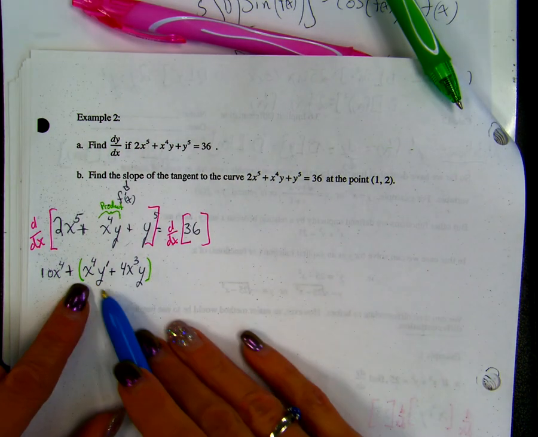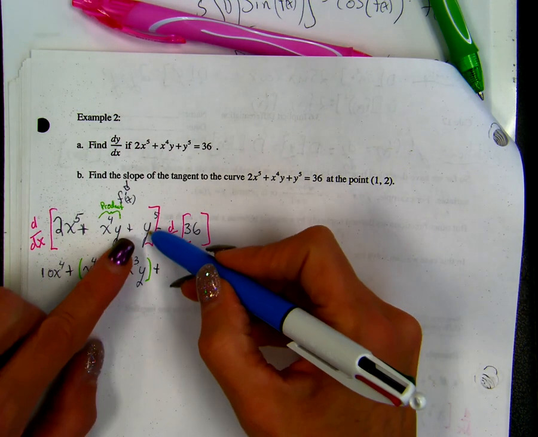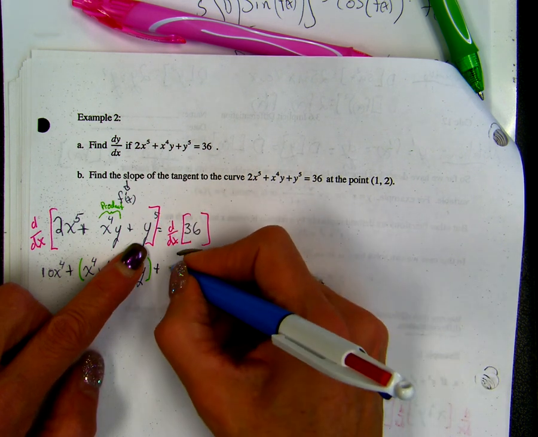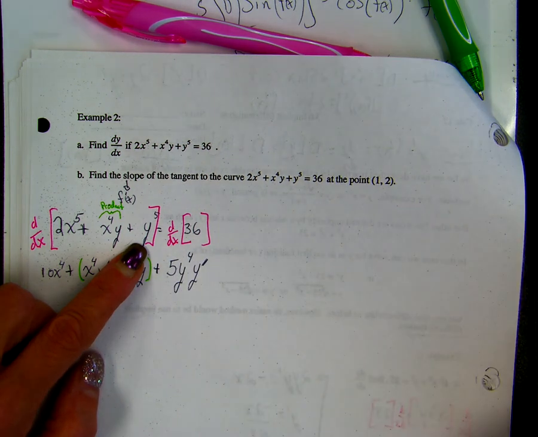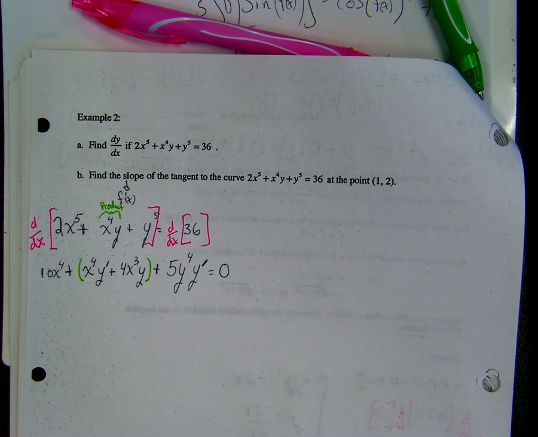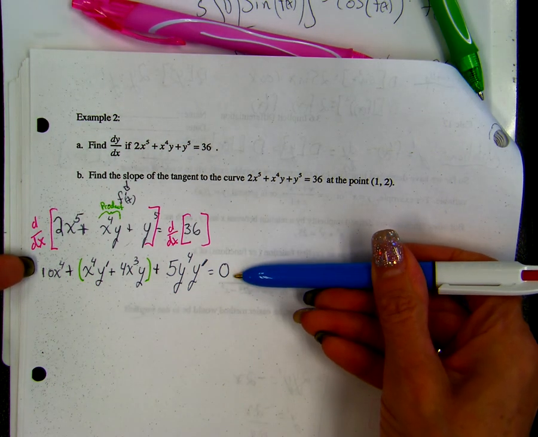Okay, so I took the derivative of this product, here's the derivative, plus the derivative with respect to x of y to the 5th. With respect to x, then, that would be 5y to the 4th y prime is equal to the derivative of a constant, 0. Questions about that line? Okay, after this it's algebra. This part here represents the understanding piece. Do you have questions?